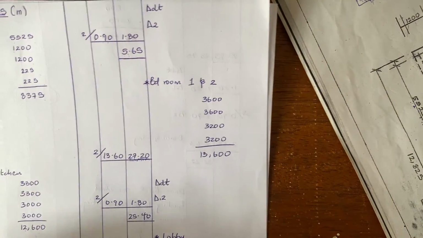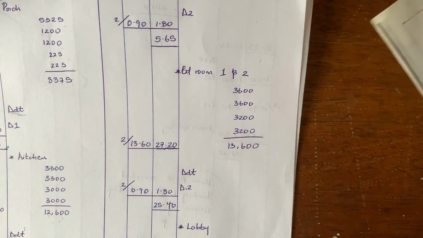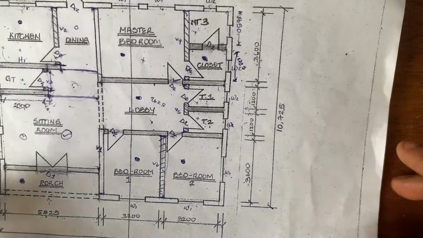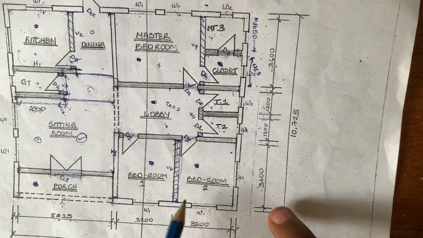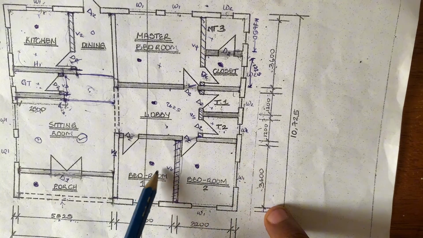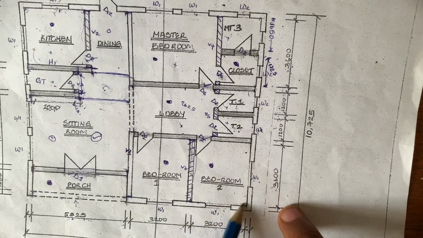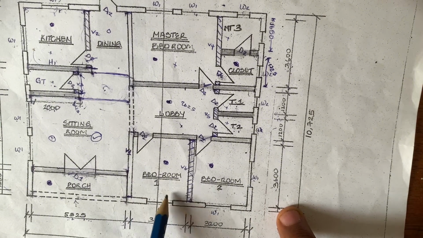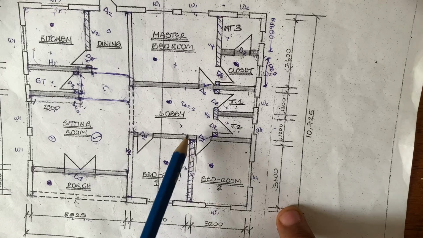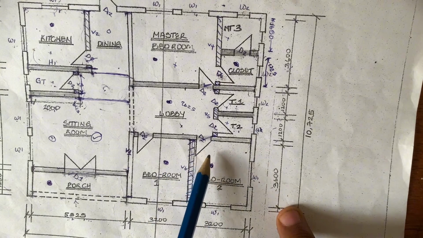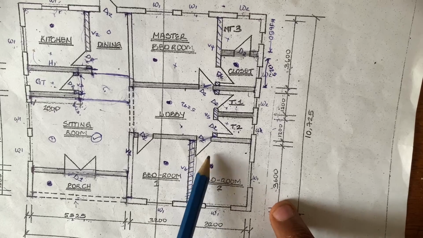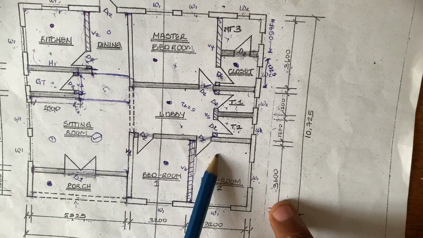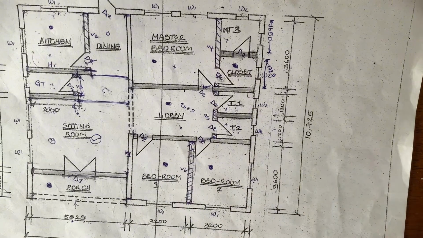Now the next is bedroom 1 and bedroom 2. We are putting bedroom 1 and 2 together because if you notice, the same thing we have at bedroom 1 is the same thing we have in bedroom 2. What I mean is this: the length is 3,600 and the width is 3,200 for bedroom 2, and the same thing applies to bedroom 1, 3,200 by 3,600. How many doors can we find in bedroom 1 and bedroom 2? One door each. So it means that we can put them together.